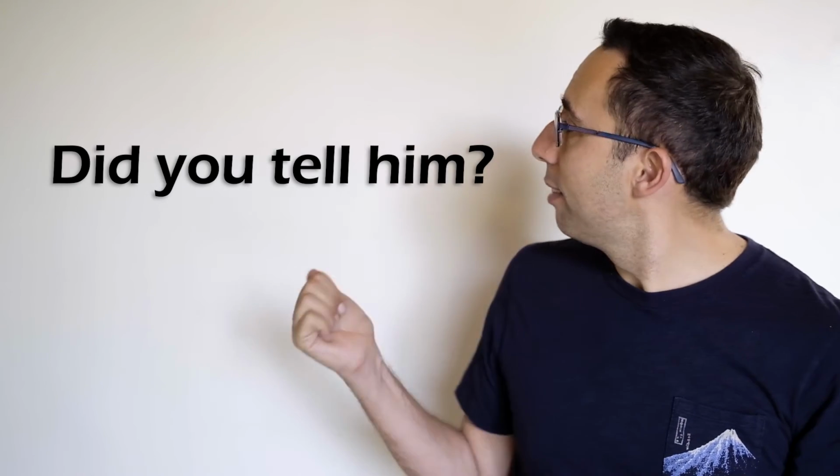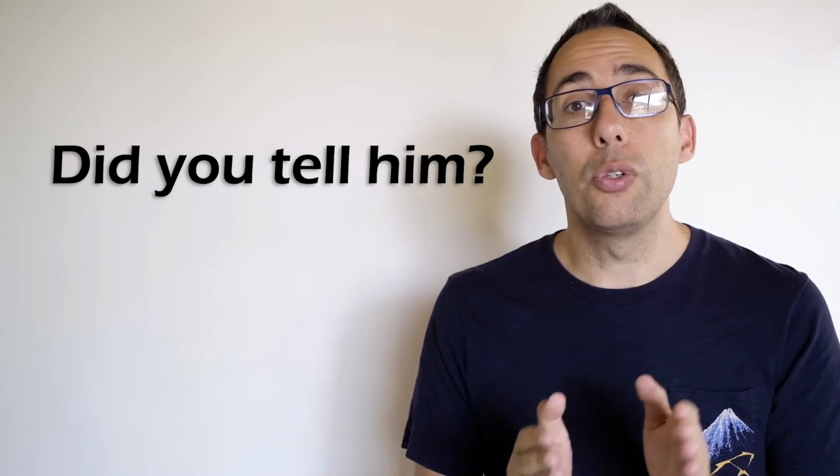Now, let's really focus on when to use weak forms and when not to use weak forms, because you can actually have exactly the same sentence, but the meaning will change depending on if you use the strong form of a word or the weak form of a word. So look at this example. Did you tell him?